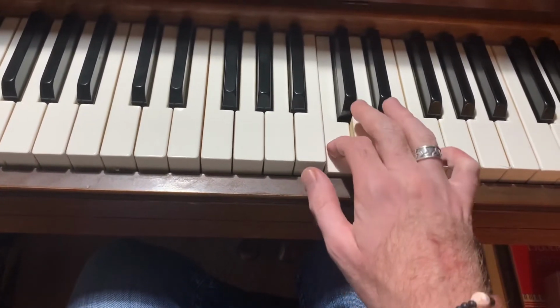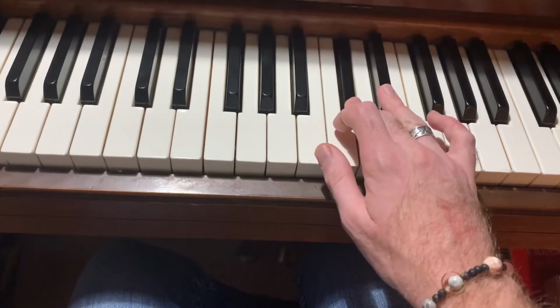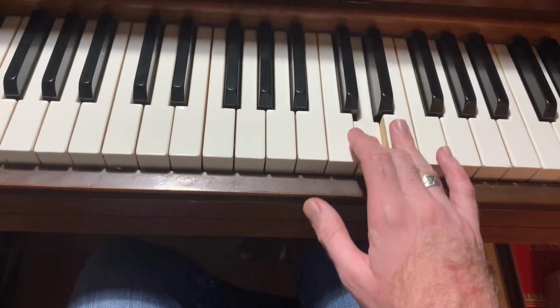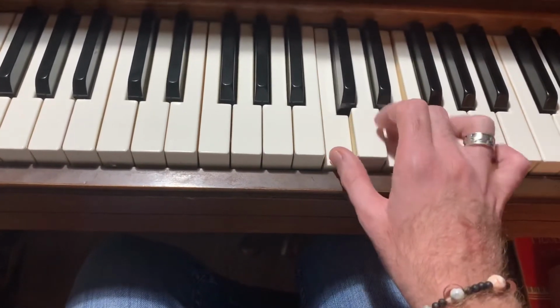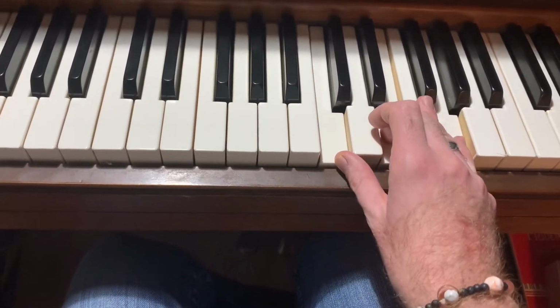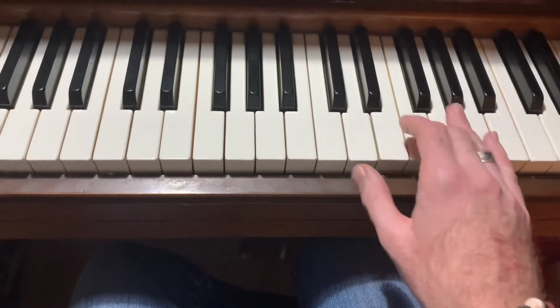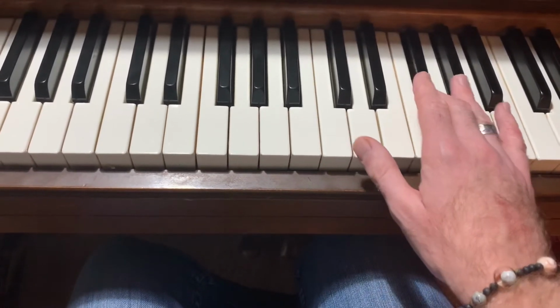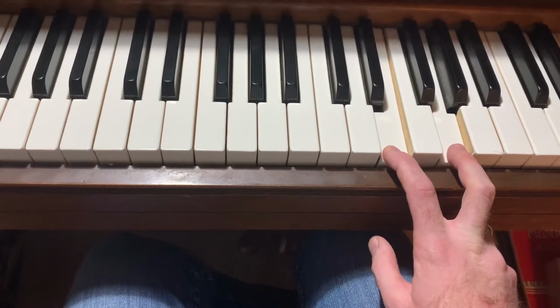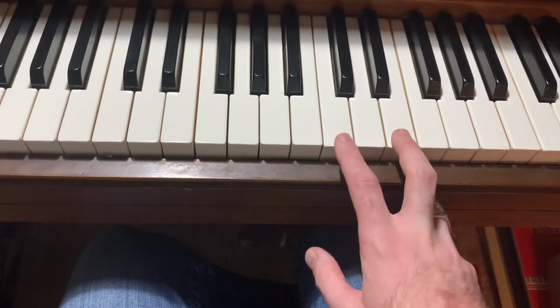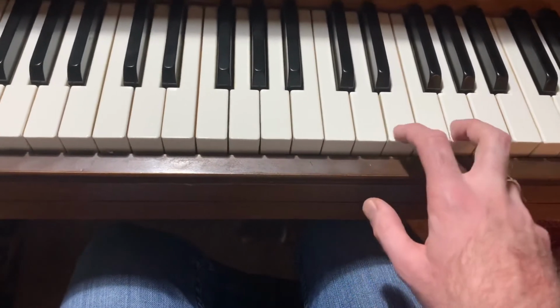So 1 half step between these two, 2 half steps, 3 half steps, and then 4 half steps to go to our major third. And then we're going to need 1 half step, 2 half steps, 3 half steps to get our minor third. So a major chord is composed of a major third and then a minor third.